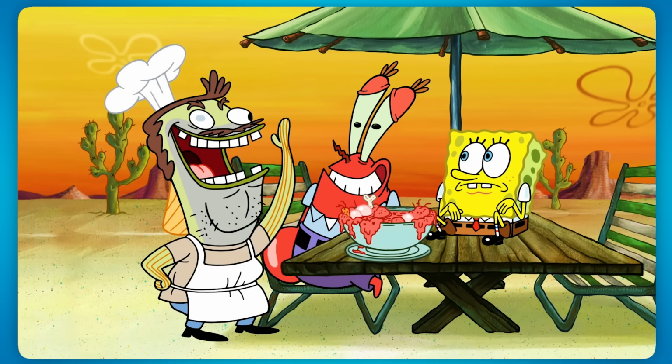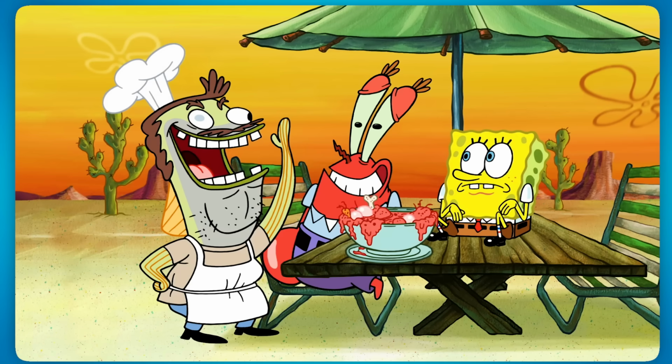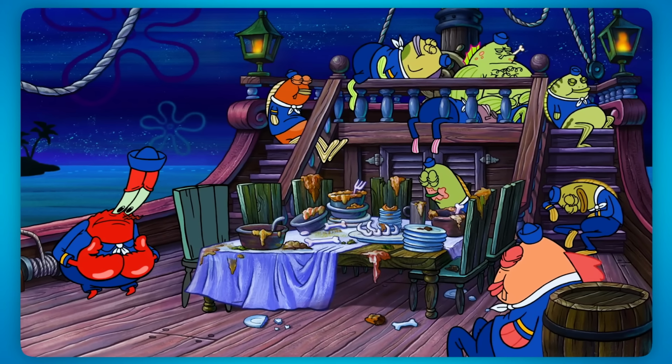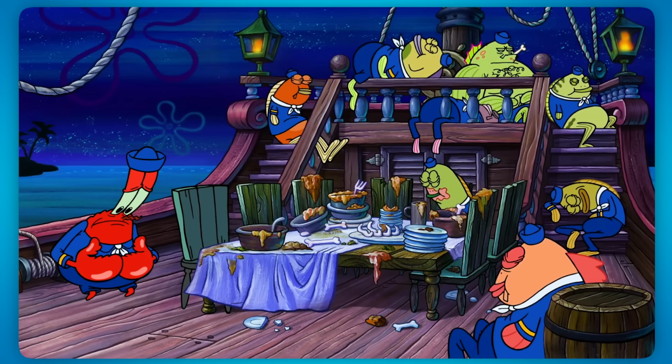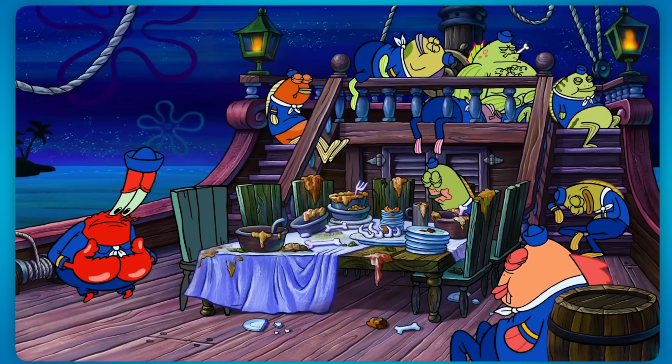Krabs explains that during his Navy days, he got separated from his crew, and when he found them, all the food was gone except chum. He was forced to eat it because he hadn't eaten since noon and was feeling peckish. But getting slightly hungry for a few hours shouldn't cause someone to develop a lifelong addiction to rotten fish food.